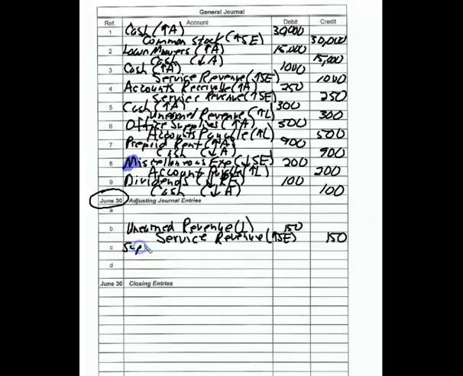So I'm going to do the debit first. Debit supplies expense. I'm just going to abbreviate that, EXP. It reduces stockholders' equity, and then I will credit office supplies, which is an asset, for $300. Okay, so I debit supplies expense and credit office supplies $300. And let's go post that.